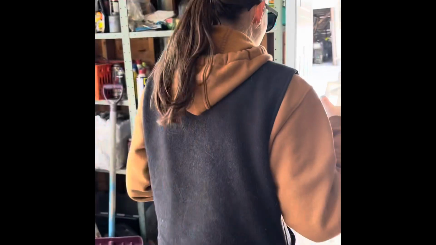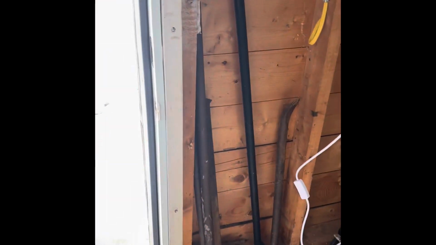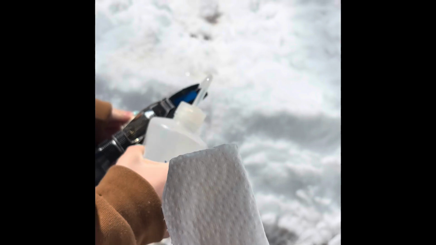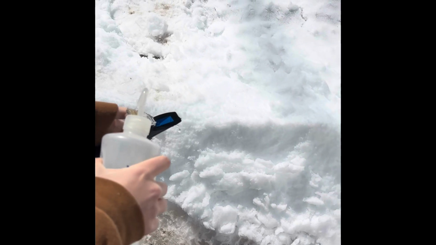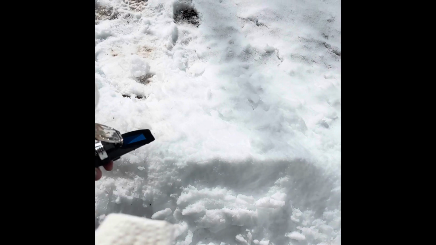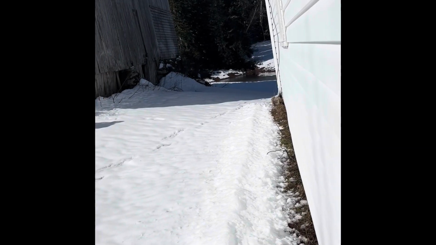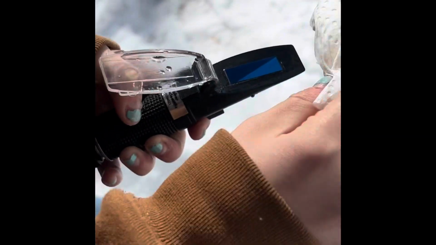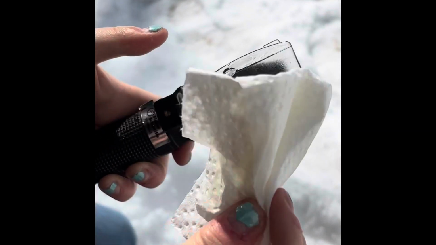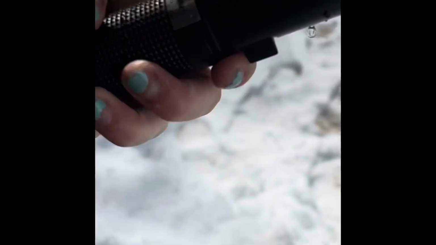I'm going to rinse this off so that someone else can use it, with distilled water. Okay guys, ready? Sunny day today. Clean it off. And now we're going to wipe it. A little river over there. See, that's what we're doing. Oh yeah, turn that thing clean. There we go.